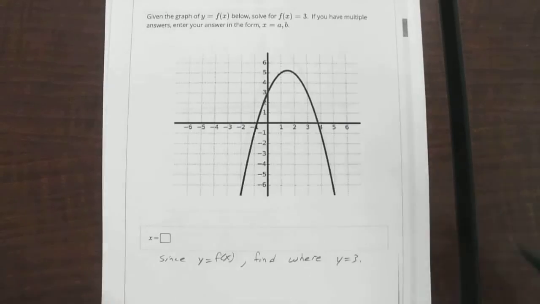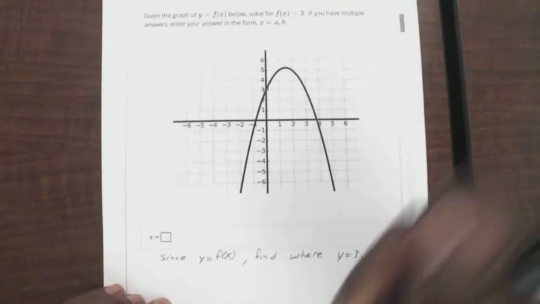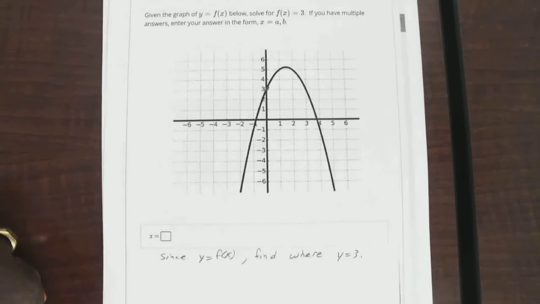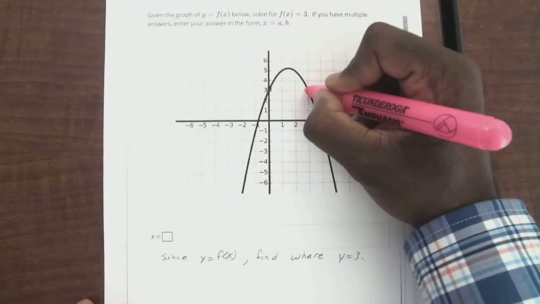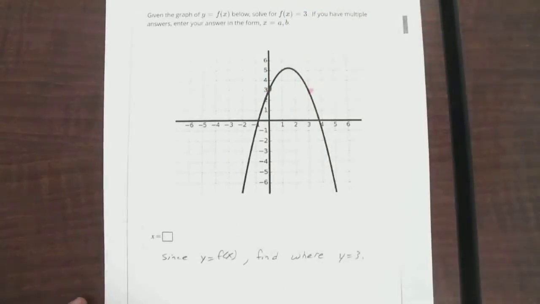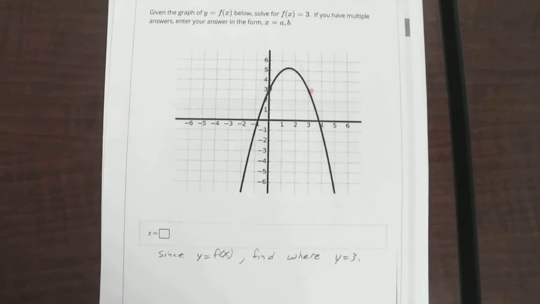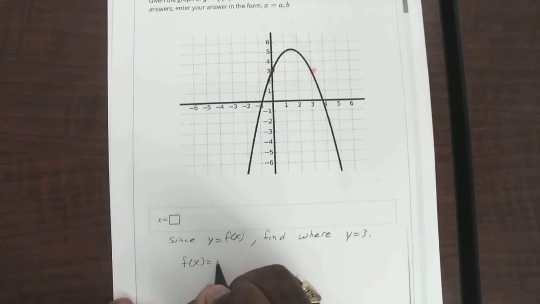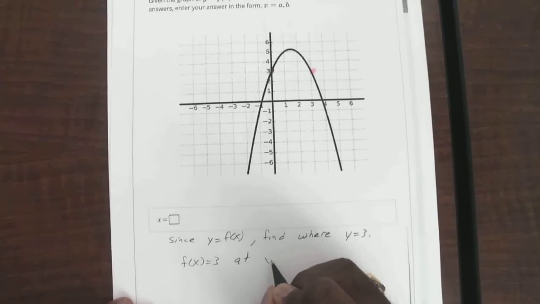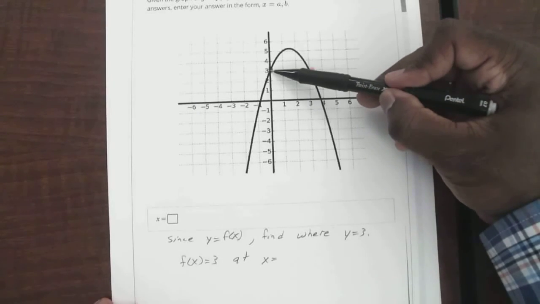Okay. So since we know that y is equal to 3 right here, and y is equal to 3 there, that means y is equal to 3. So f of x is equal to 3 at x equals 0, because when x is equal to 0, y is equal to 3.